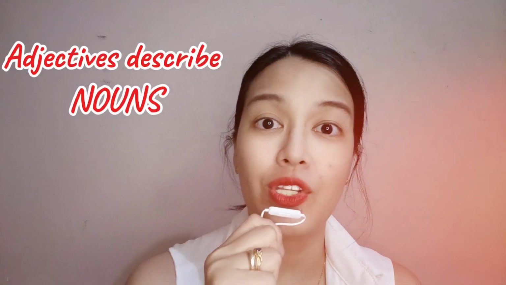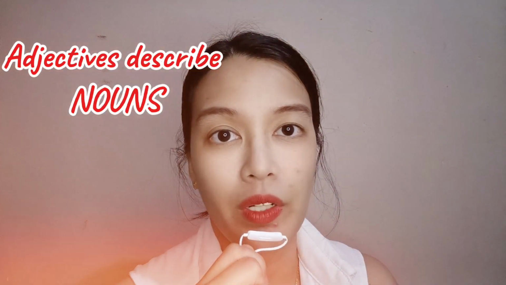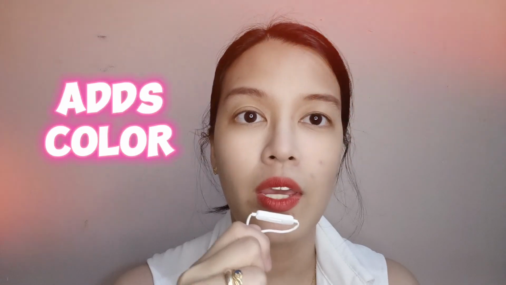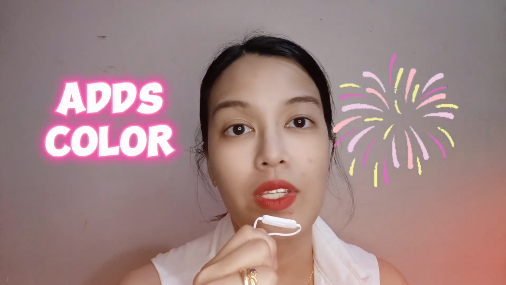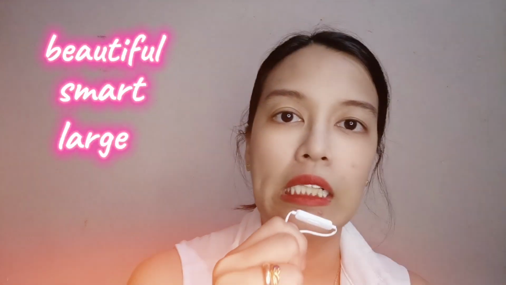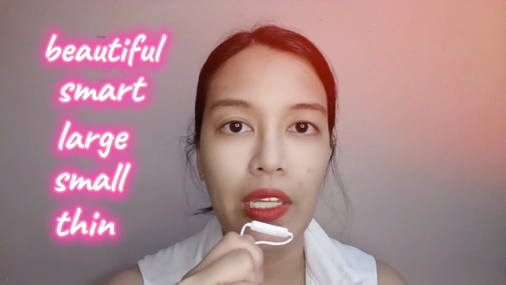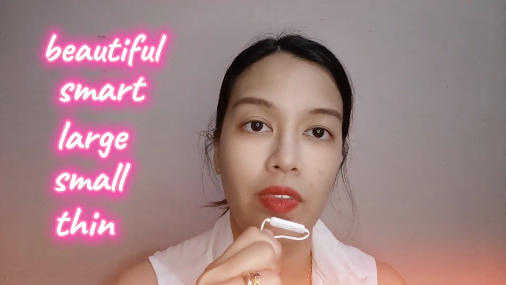So, adjectives describe nouns in the sentences that we are trying to say or express. And the moment that we use adjectives together with our subjects, it adds color to the ideas that we want to present. So, for example, beautiful, smart, large, small, thin, these are examples of adjectives that we use on a day-to-day basis. And if you are preparing for the IELTS exam, it's a must that you're familiar with how you add adjectives in your sentences.